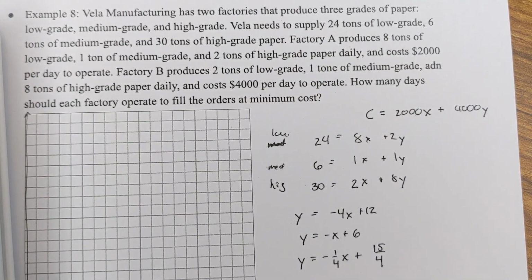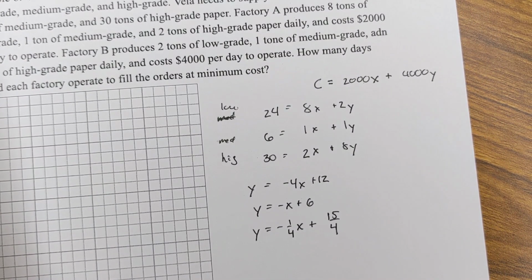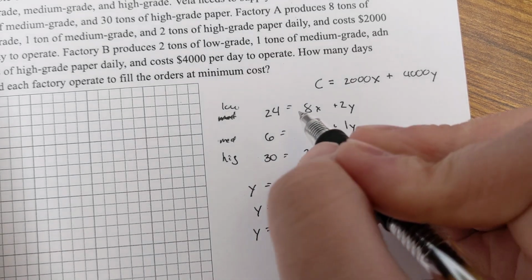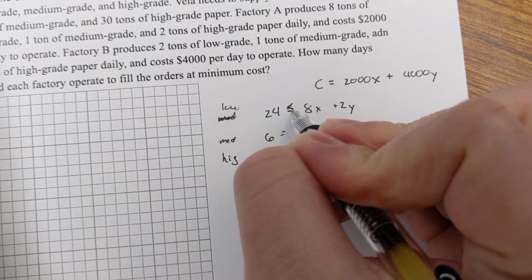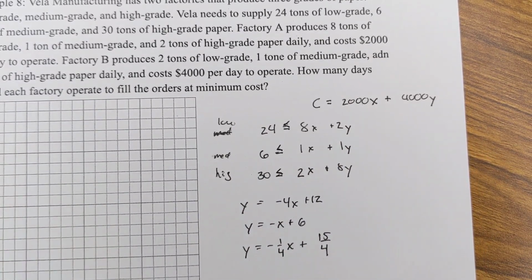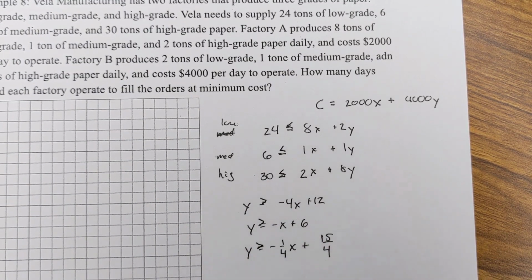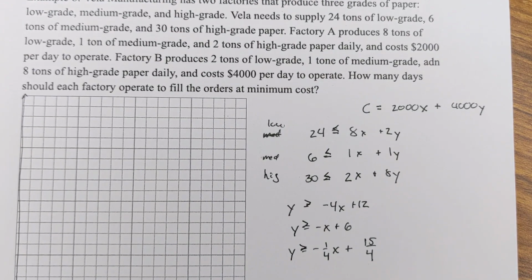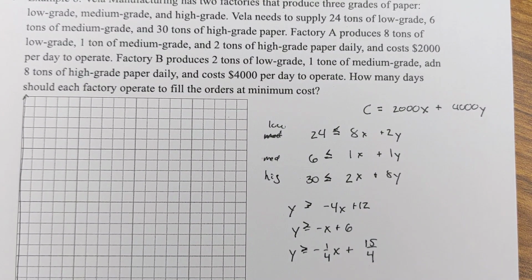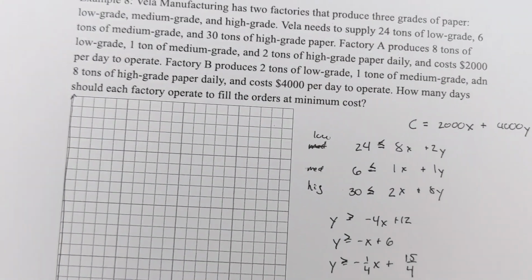So I would graph those equations and find the corners. The way I have it written, I need to produce at least these amounts, so it opens upward, toward the y. So if we graph, we get probably a really goofy shape here.